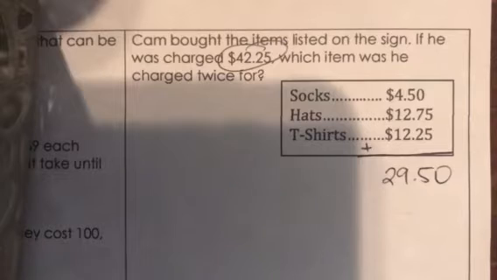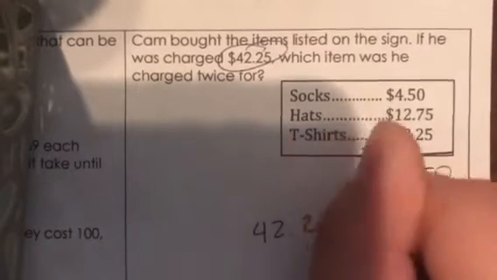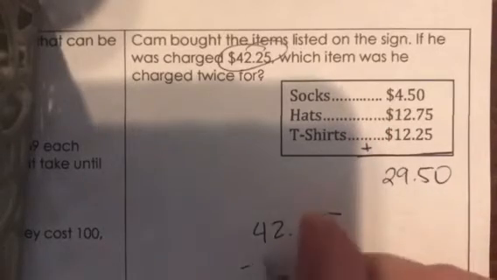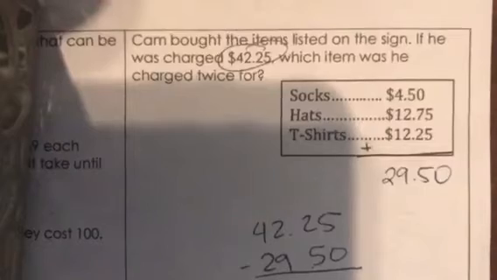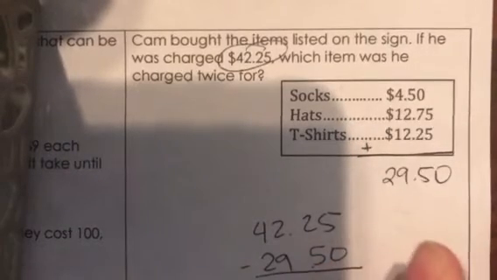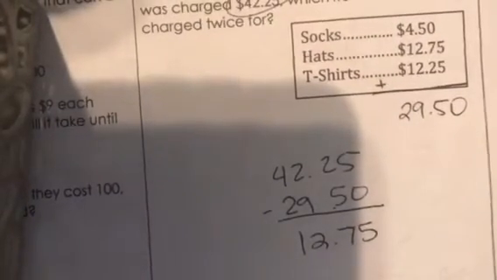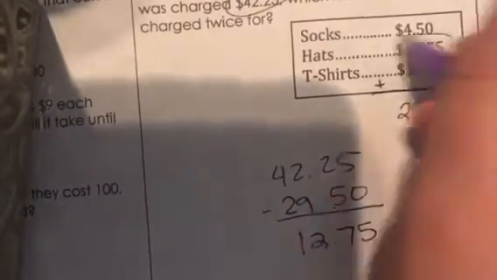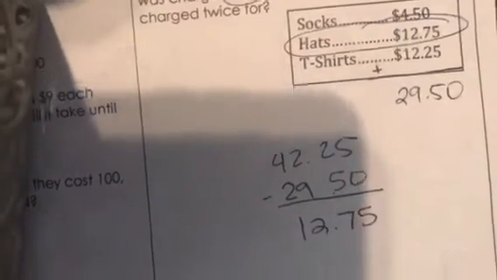So, in order to figure out how much extra he was charged, you would take $42.25 and subtract what he should have paid, which was $29.50. If you do that, you're going to get that he was charged an extra $12.75. That means he was charged extra for an extra hat. So, that one's actually fairly simple.